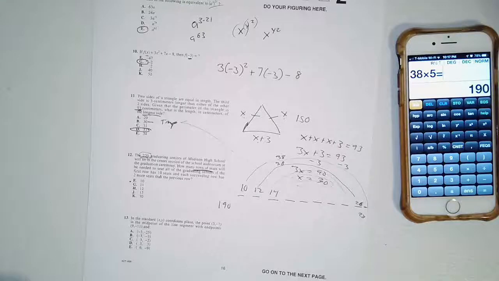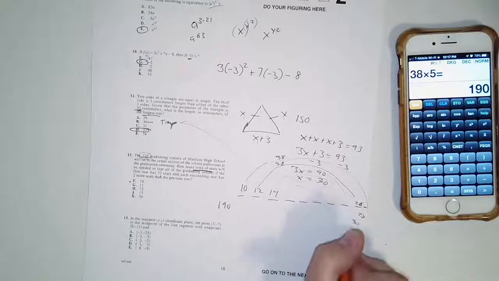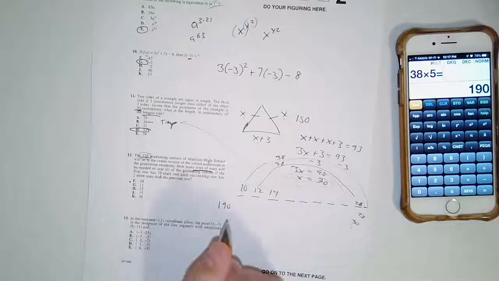No. So I'm going to add one more row. The next row is 30. 190 plus 30 is 220. So that's all I needed was 11 rows.